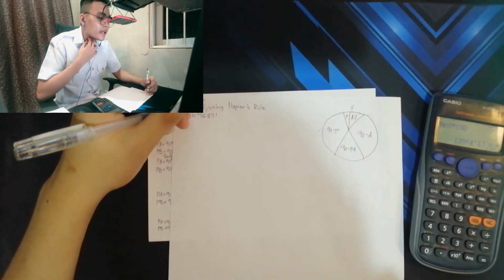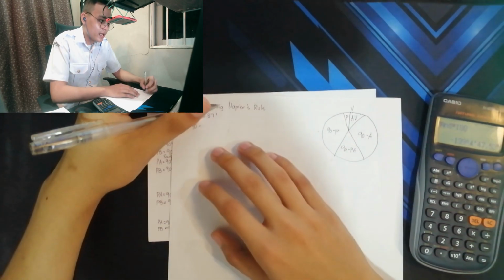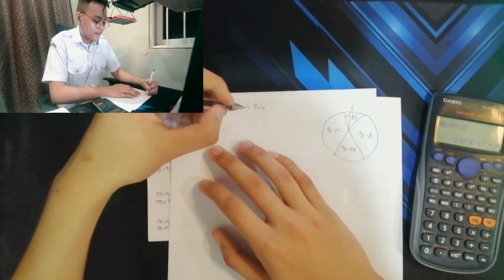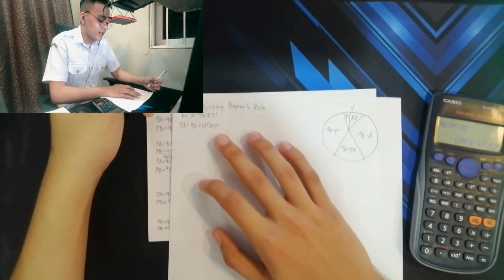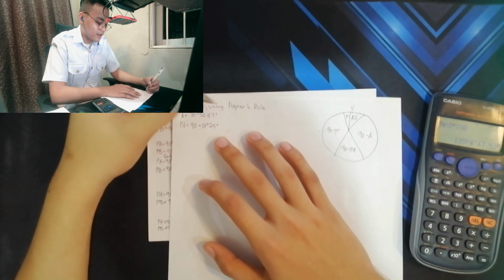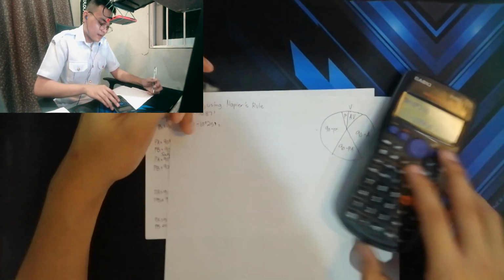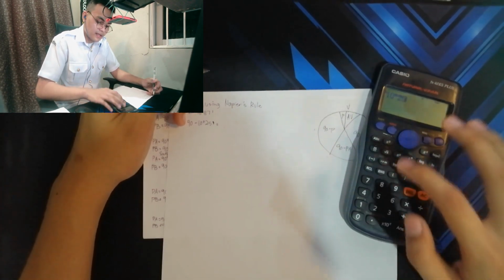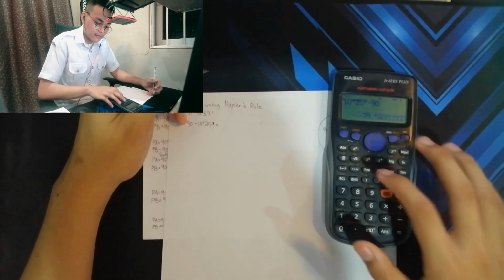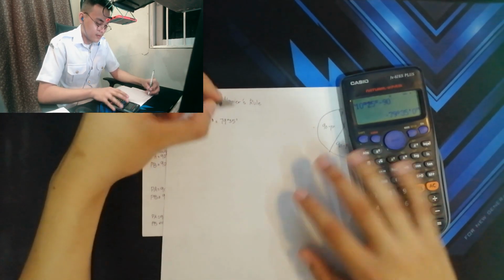So PA is 90 degrees minus your latitude A. So latitude A is 10 degrees 25 minutes. 90 minus 10 degrees 25 minutes, we'll have an answer of 79 degrees 35 minutes.